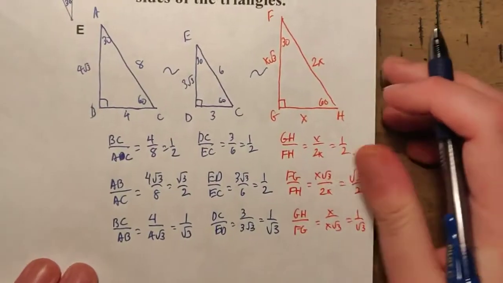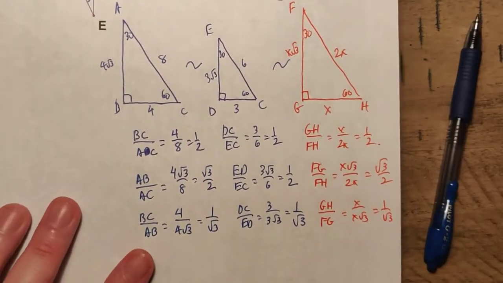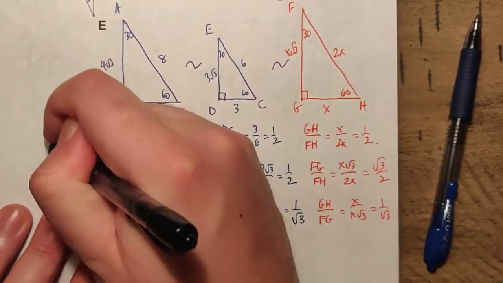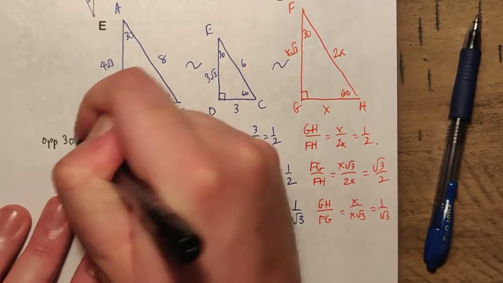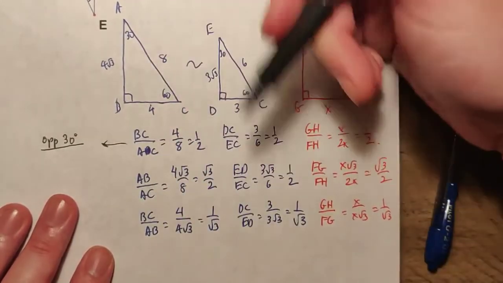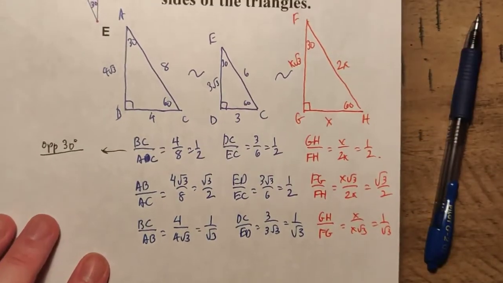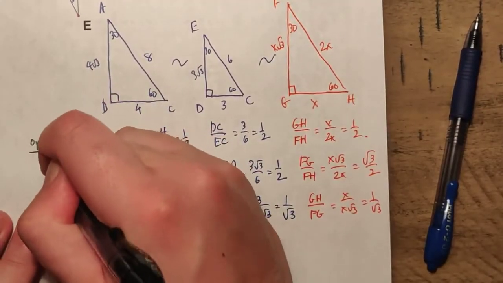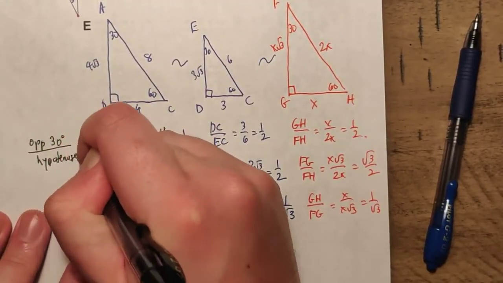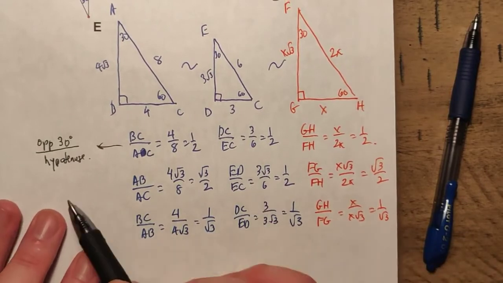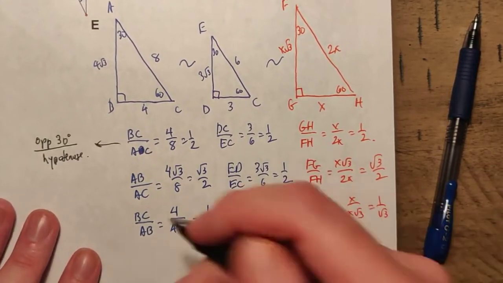So in this situation here, if we take a look at each of the rows, this here is opposite the 30-degree angle. And then AC, EC, and FH are all the hypotenuses of our triangles. So this is our hypotenuse here. So you have opposite the 30-degree angle here, and you have the hypotenuse here, right?